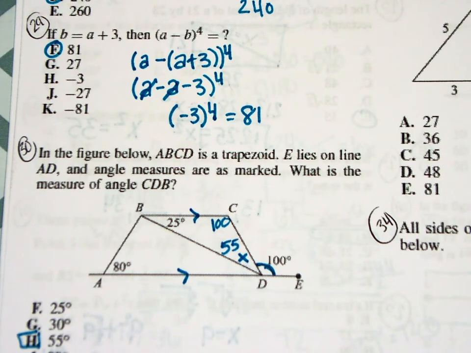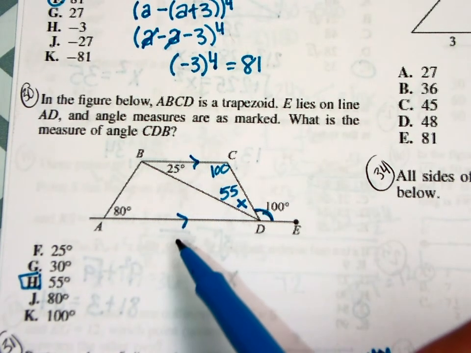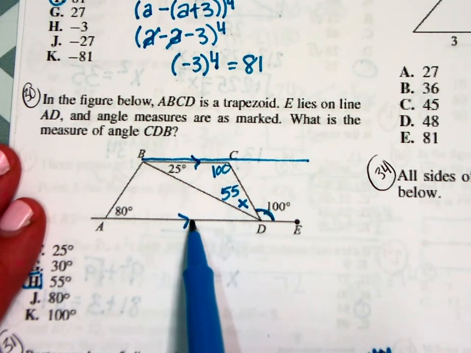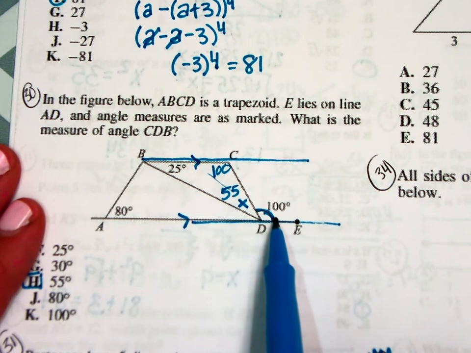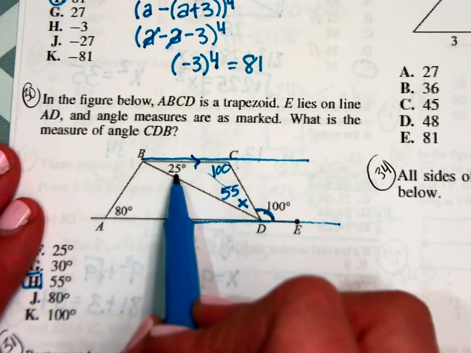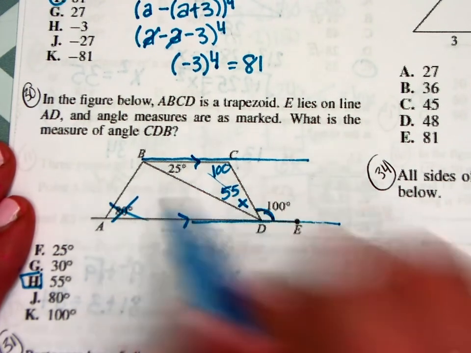Okay. So again, trapezoid, I know that the top and bottom are parallel. So if I extend this out, alternate interior angles are both 100. So 100 plus 25 is 125, minus 180 is 55. You actually don't need this 80 at all.